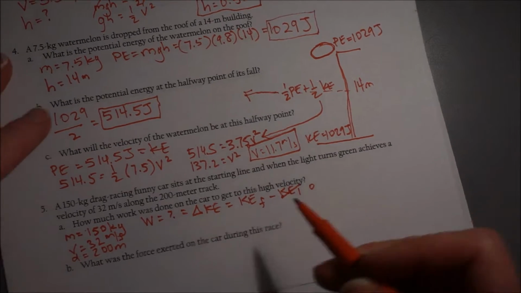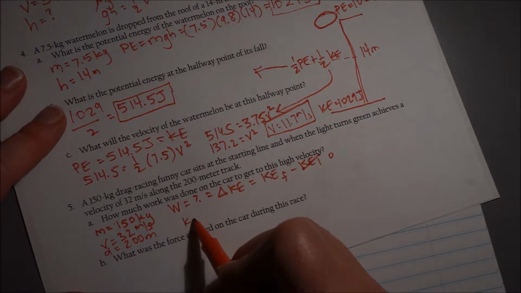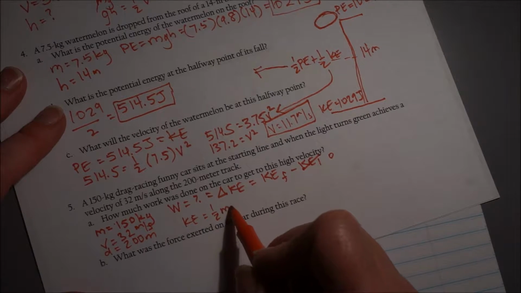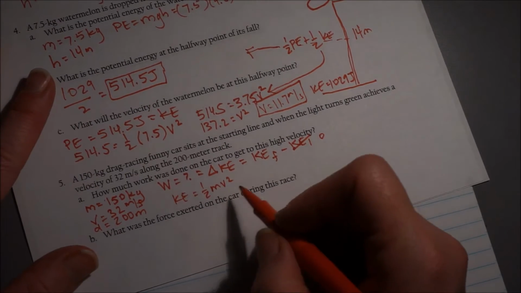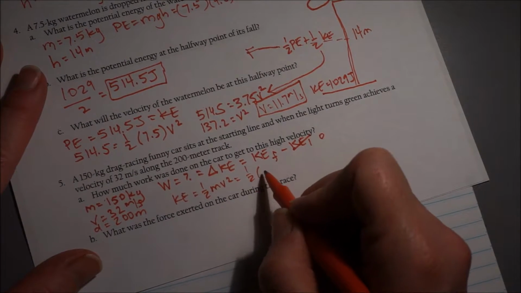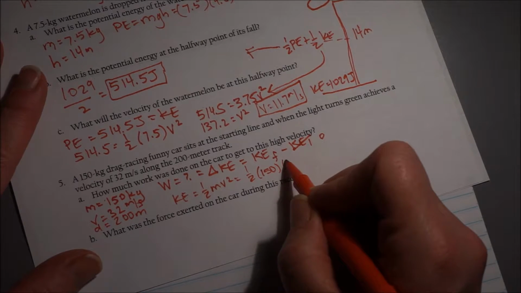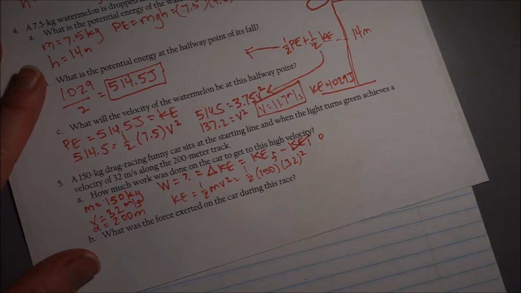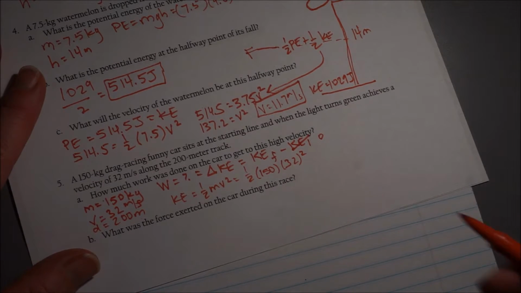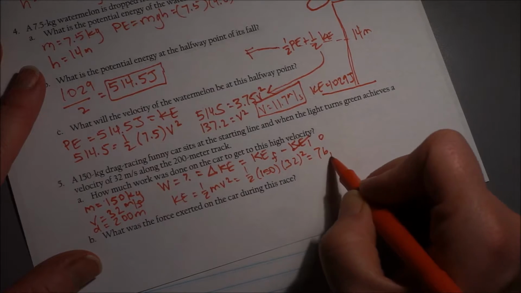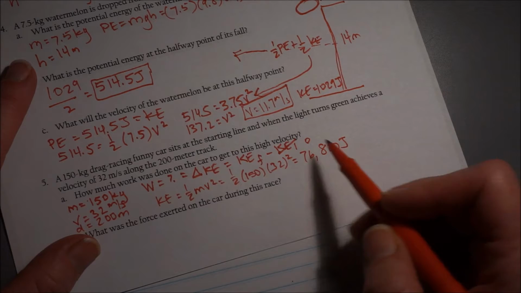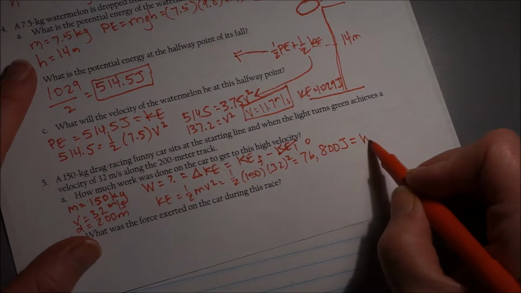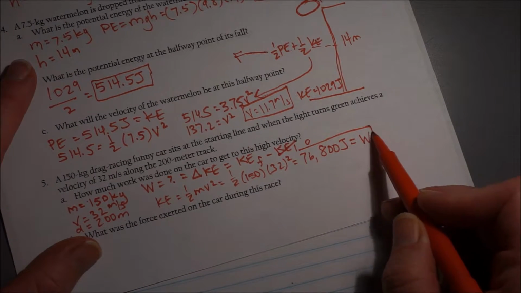That's just 0. So we're going to take 1/2 mv squared, and we are going to find the kinetic energy. That is a big number, 76,800 joules. And that is also equal to the work that was done on the car to get it up to that speed.